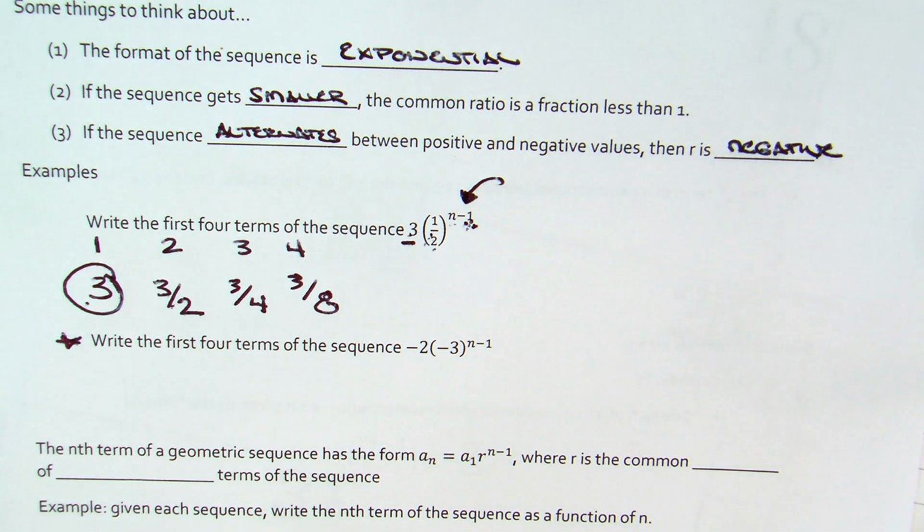The first 4 terms of the sequence, -2 times -3 to the n minus 1.